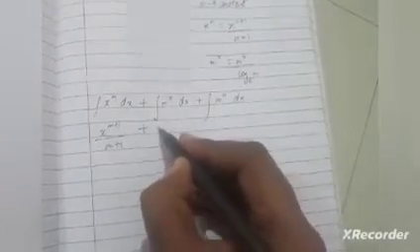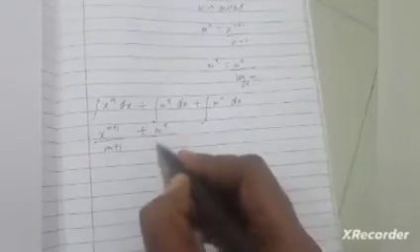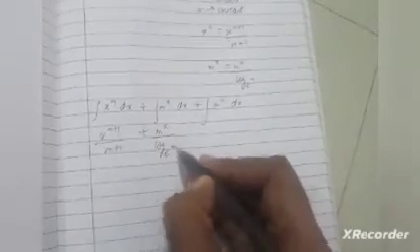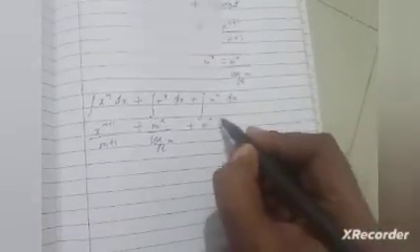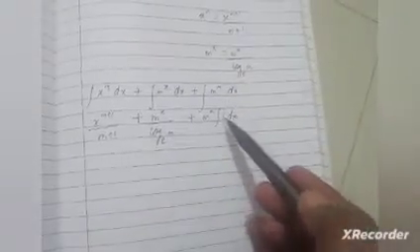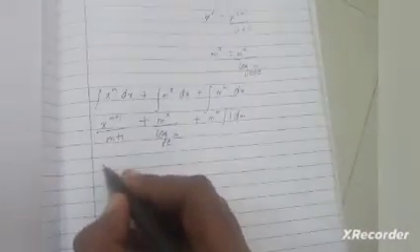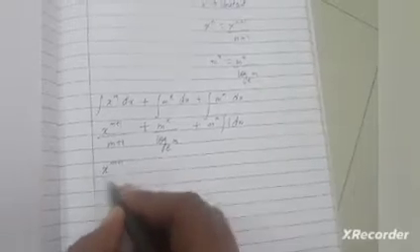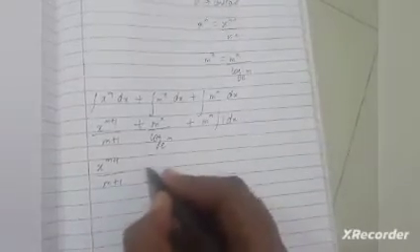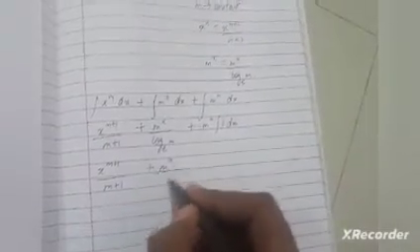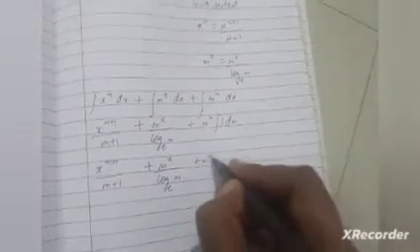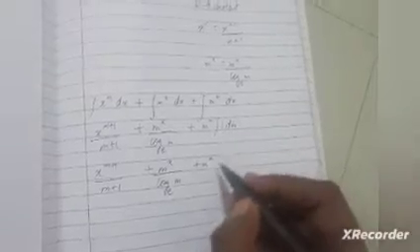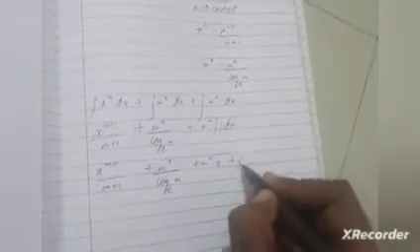Now second formula, m raised to x upon log to the base e m, plus we are going to take constant common. We are left with nothing, so we have taken 1. So x raised to m plus 1 upon m plus 1 plus m to the power x upon log to the base e m plus m power m. Integration of 1 is x plus c.